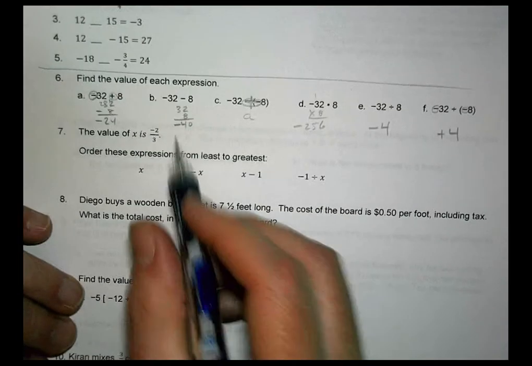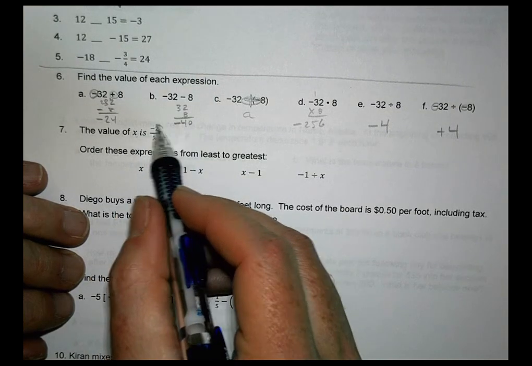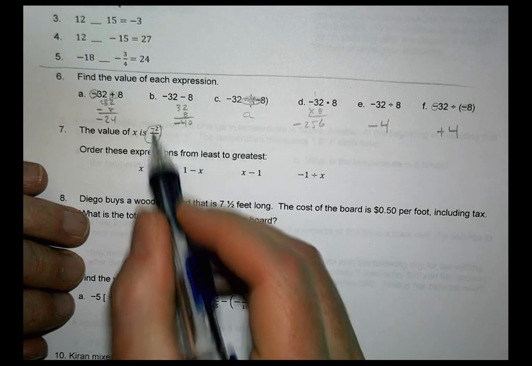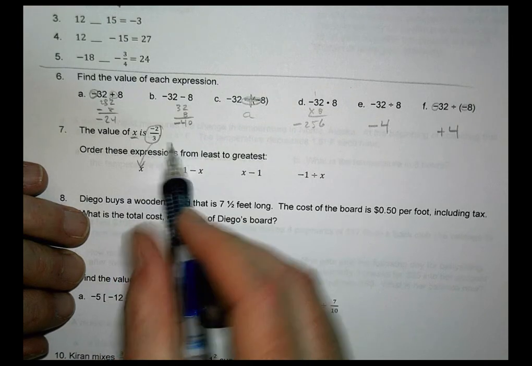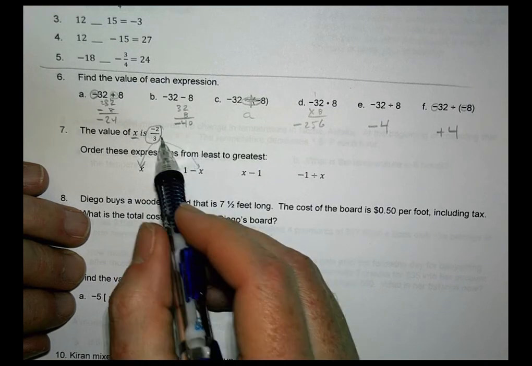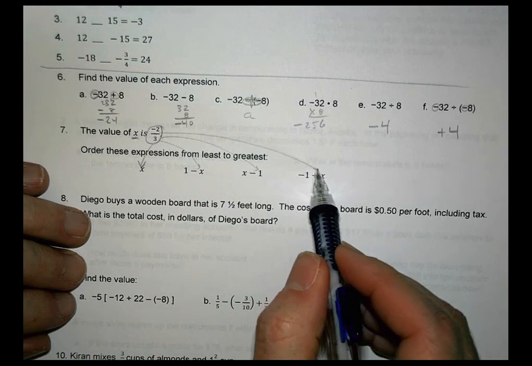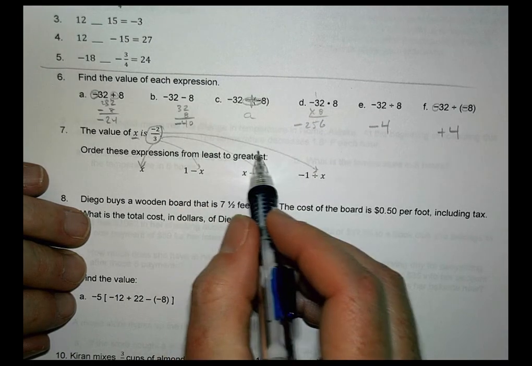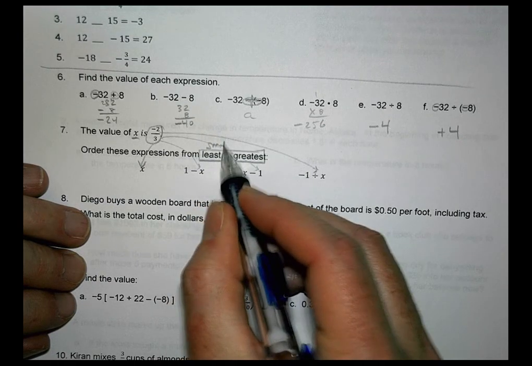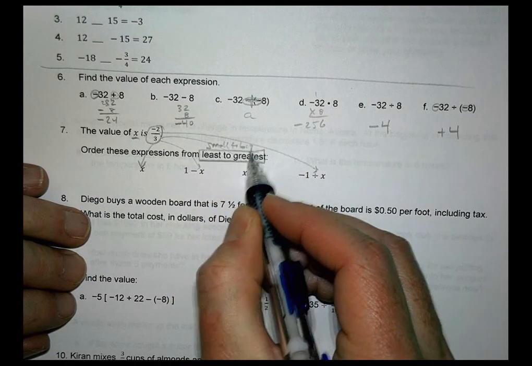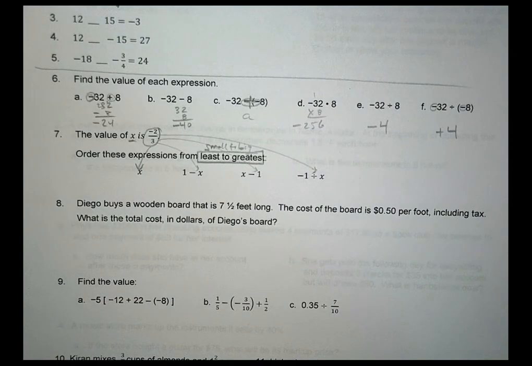Number 7. It says the value of x is negative 2/3. Alright, that's what x is in each of these. So you want to put the value of x into each one of these and then work out a solution for what that's going to be and then put them in order from least to greatest. So we're going from small to big. Alright, so that's what you're going to do there.